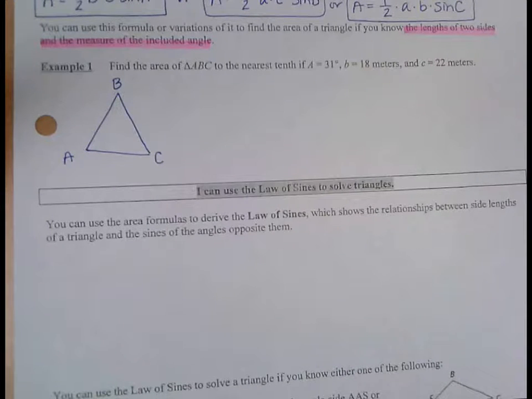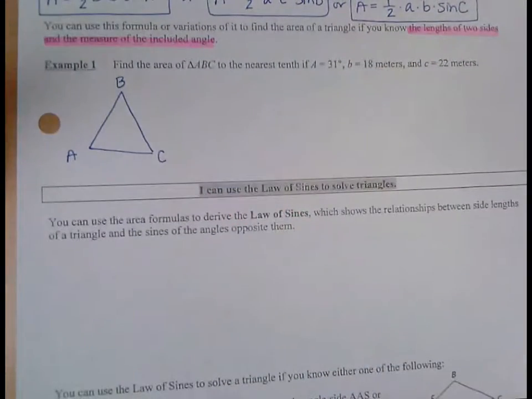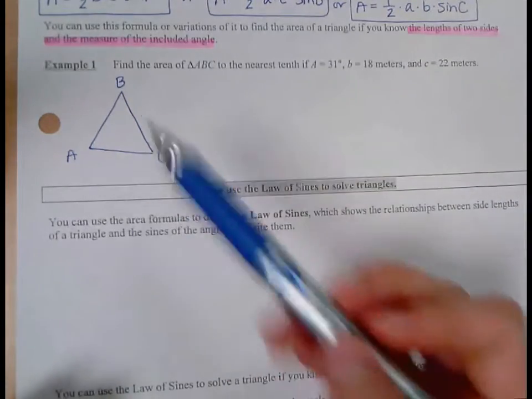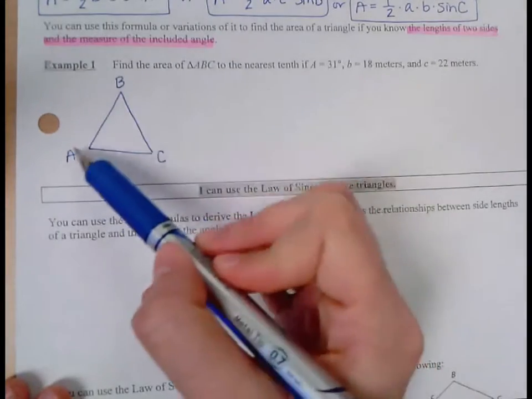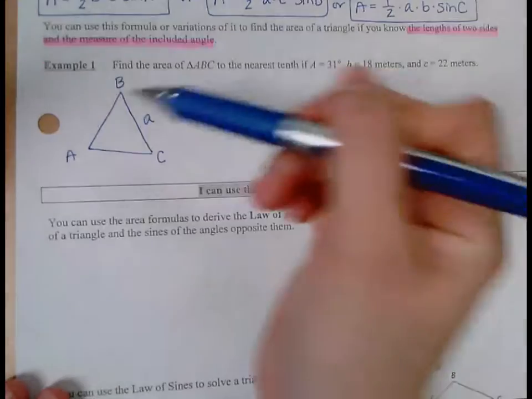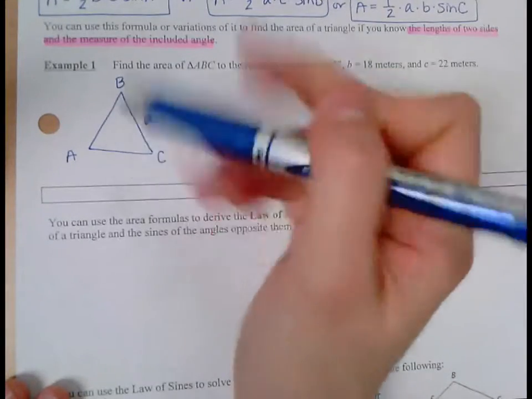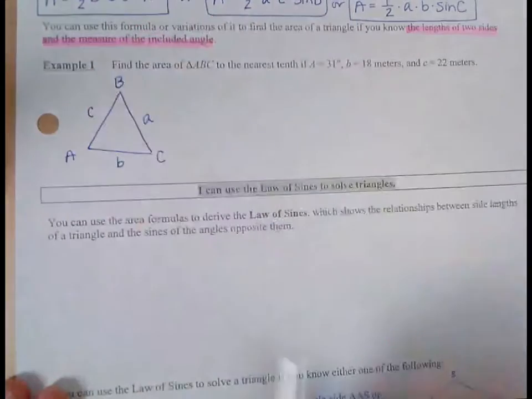I also need you to remember in this section, if we have angles ABC, we also have sides with lowercase a, b, and c. And so, for example, side A is always opposite angle A. So this side would be labeled side A. Side B is always opposite angle B. Side C is opposite angle C.